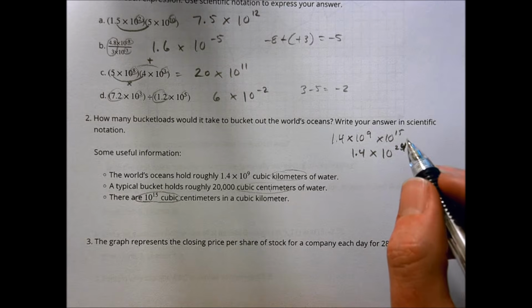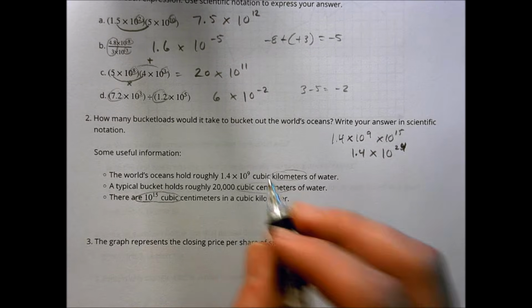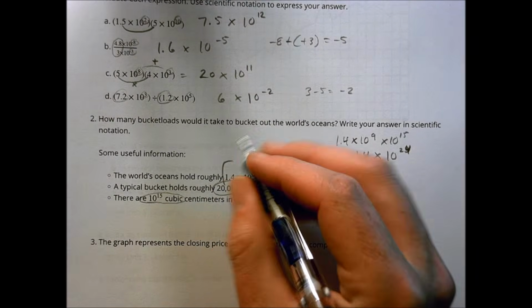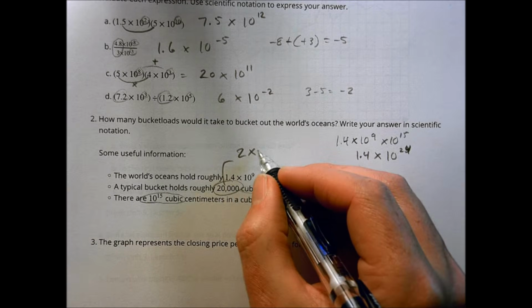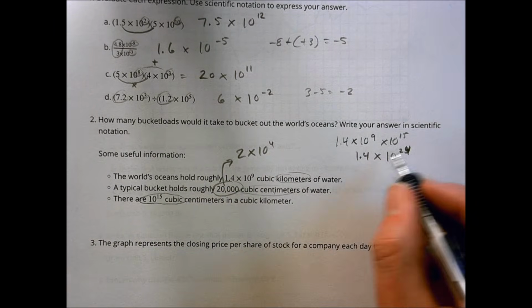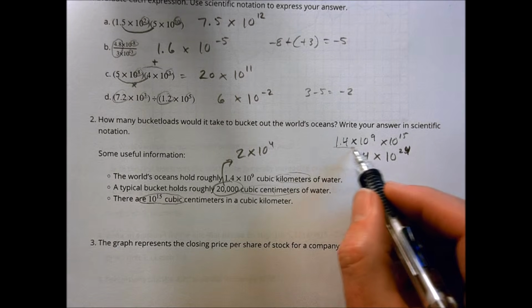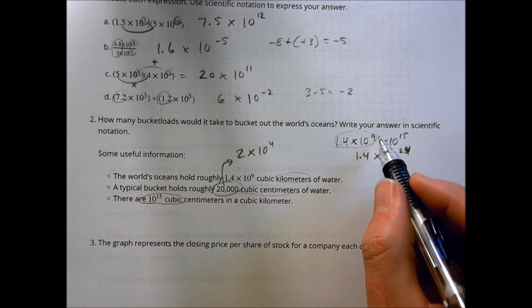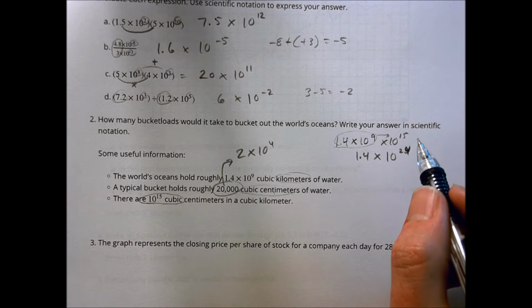Now a bucket holds 20,000. Now 20,000 can be written as 2 times 10 to the 4th. That's what the bucket's going to be. So what I have here is the amount of ocean water, and I convert it into cubic centimeters by multiplying it by that.